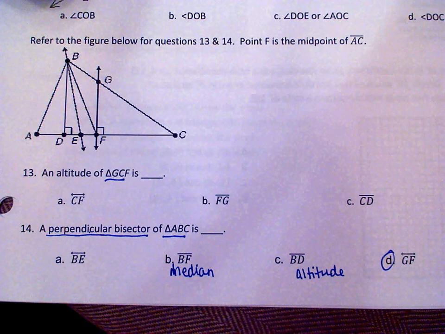So remember, BF, that's called a median. So that's a term you might need to know for your test. Segment BD goes from a vertex and is perpendicular to the opposite side, so that's called an altitude. And line BE is not anything special. That's not one of our words that we learned.